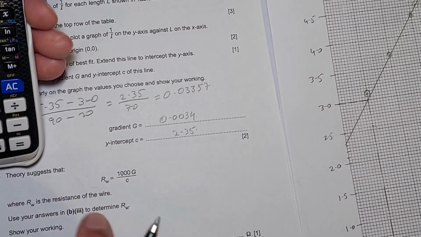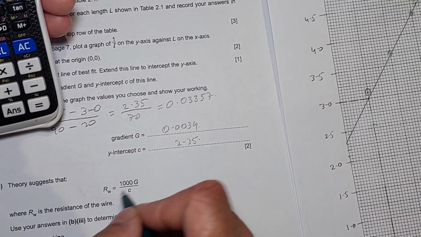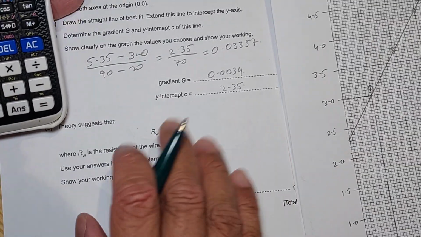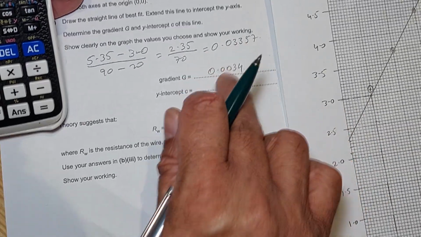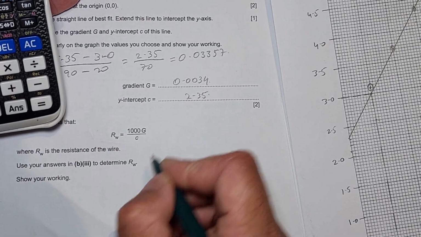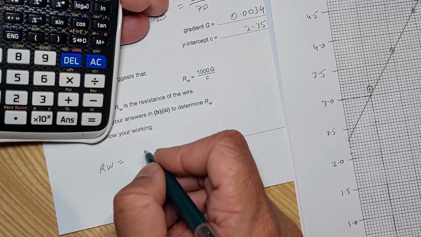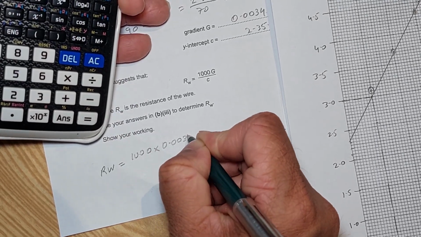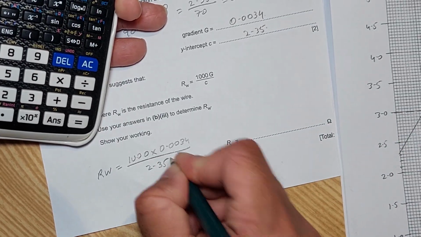All right, so come on, this is an easy mark. Even if you've got wrong values over here, just put the values here right, and it'll become an error carried forward. But don't mess up this part, because all you have to do is take whatever values you get over here and put them over here. So RW is equal to 1000 multiplied by 0.0034 divided by the value of C, which is 2.35.